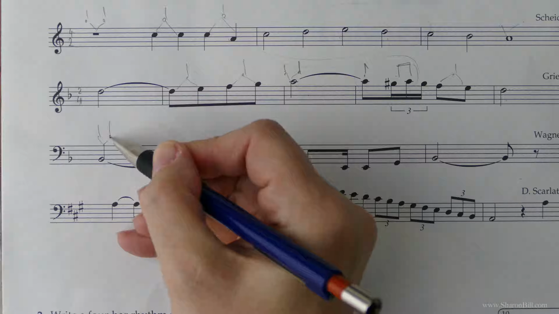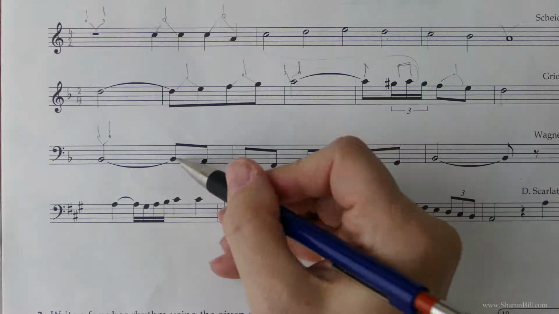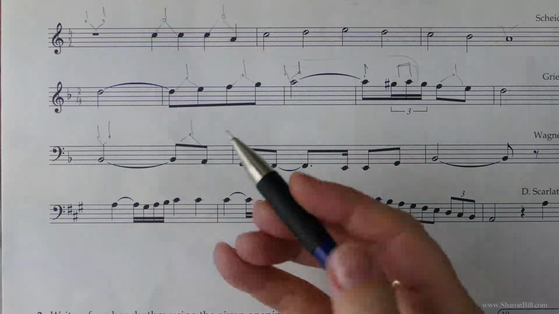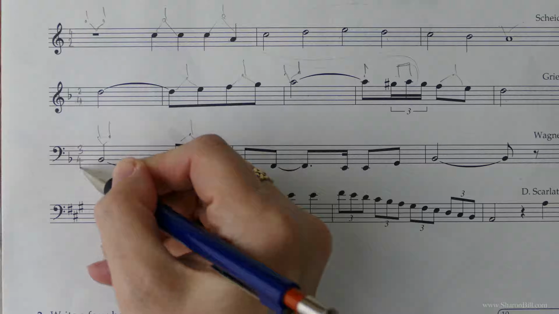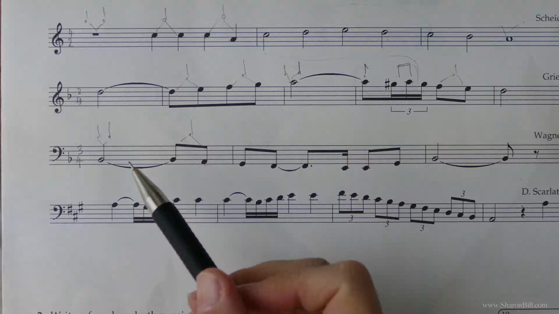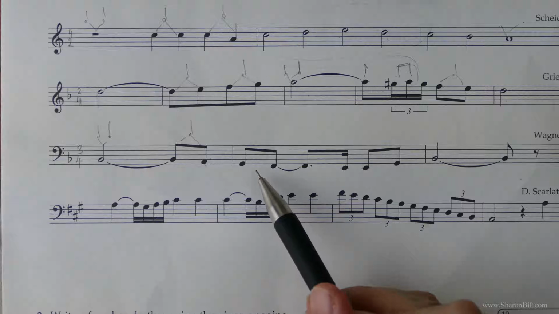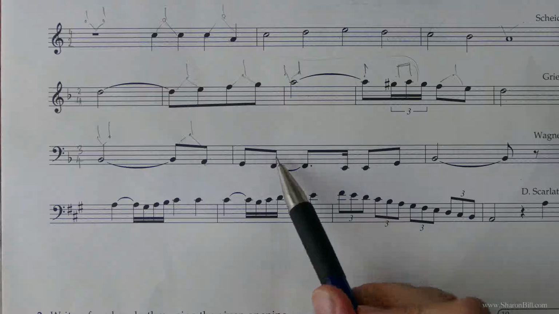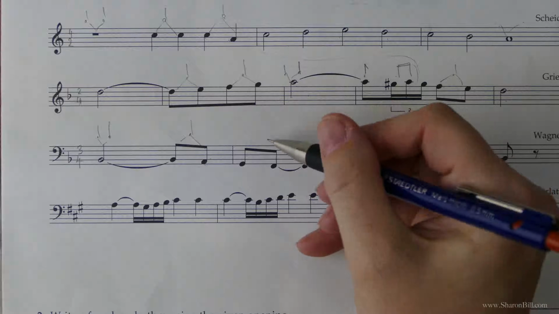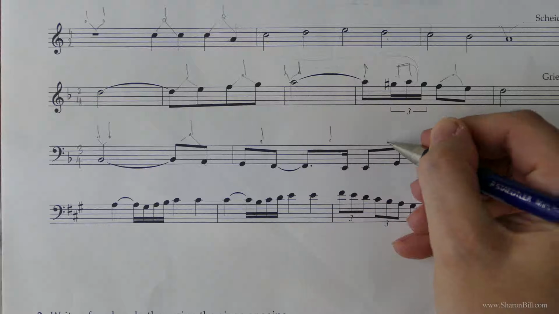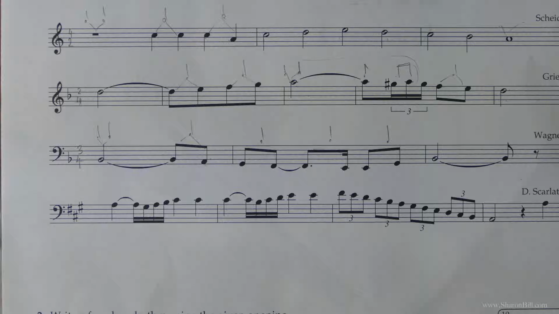1 minim divides into 2 crotchet beats, and then 2 quavers or 2 eighth notes give us a crotchet or a quarter note. So we've got 1, 2, 3 crotchet beats, 3/4, and it would have to be that. It couldn't be 6/8 because 6/8 is compound time, which would be grouped in 3s. This is simple time where it's grouped in 2s, and here we can see the beams show us a crotchet beat, a crotchet beat, a crotchet beat, and so on.